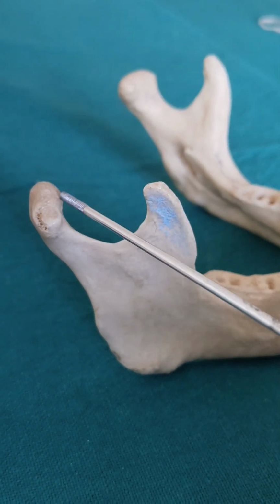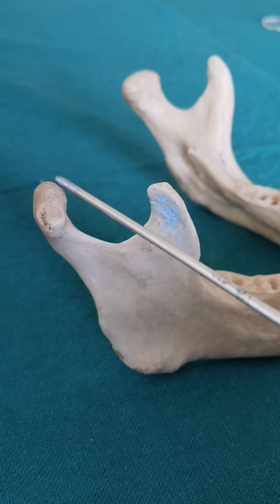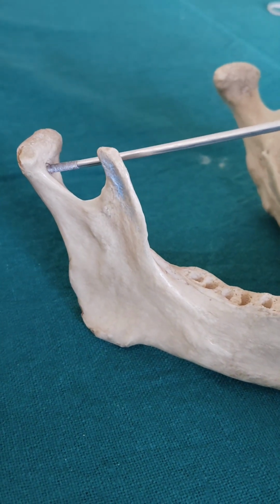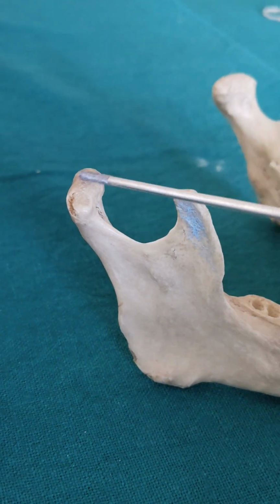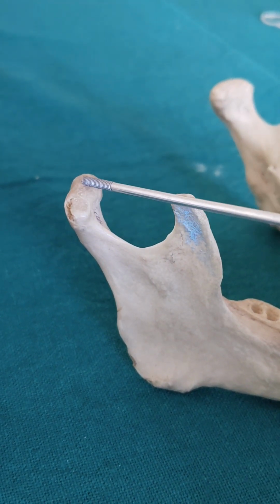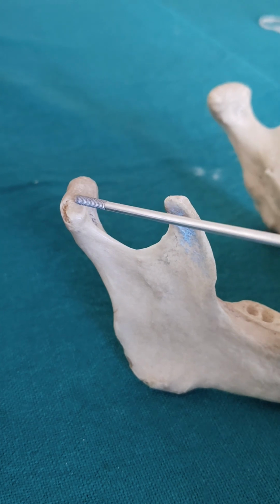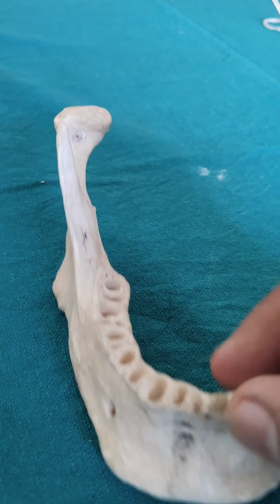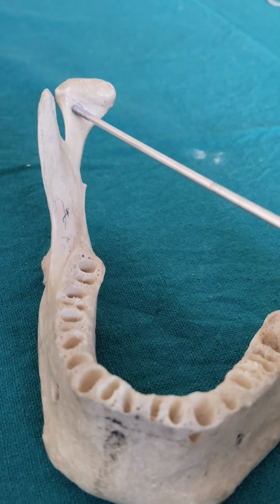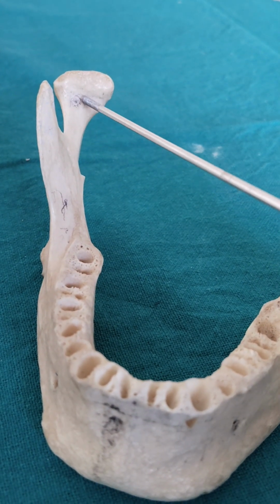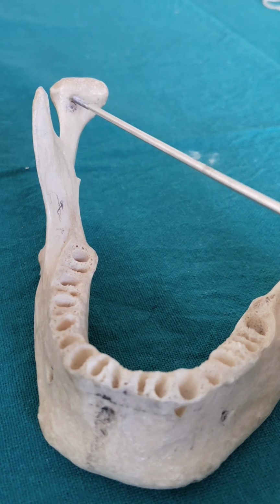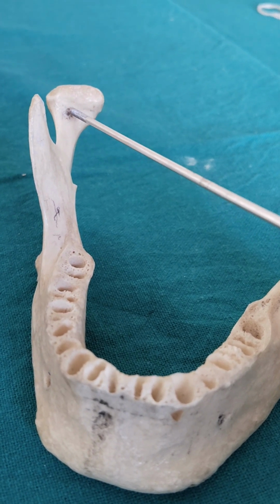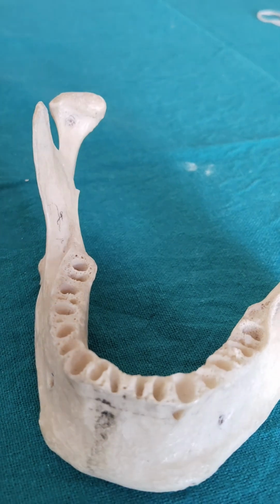Posteriorly, this portion is called the condyloid process. It has a head. Then it has a neck. The head is flattened antero-posteriorly and forms a joint with the temporal bone. The joint is called the temporomandibular joint. Just below the head, this portion is a bit depressed. This is called the pterygoid fovea, which gives insertion to the lateral pterygoid muscle.